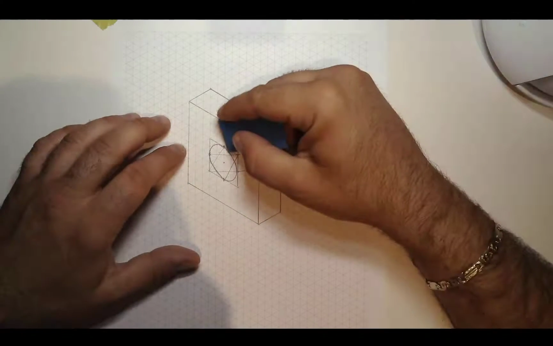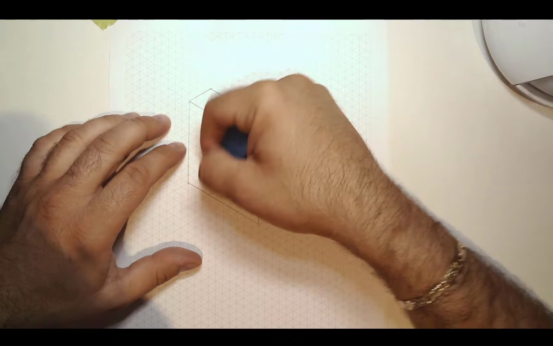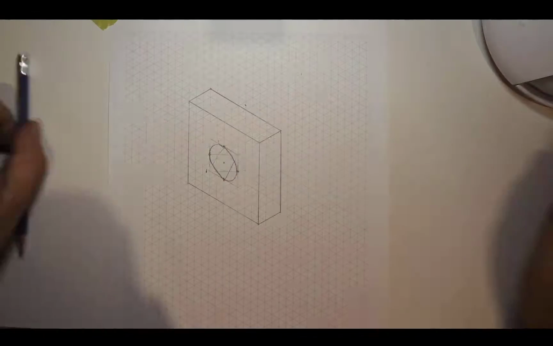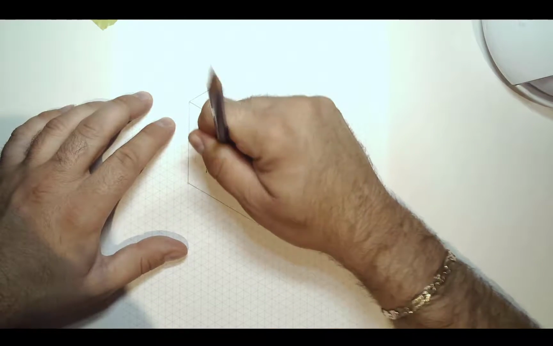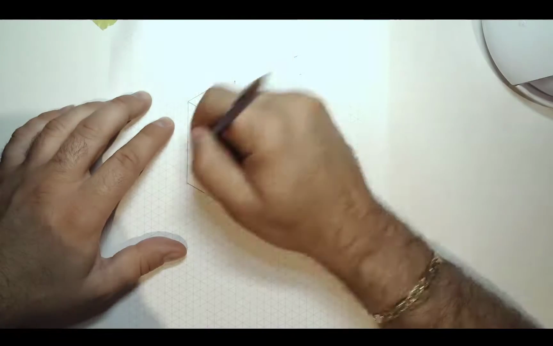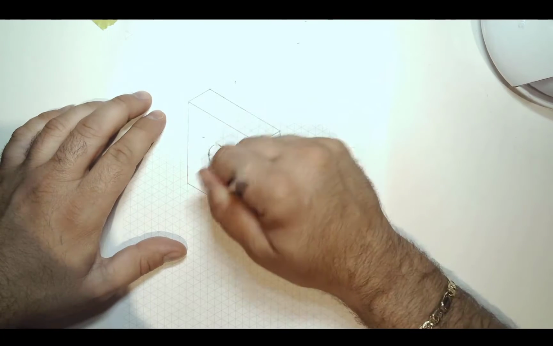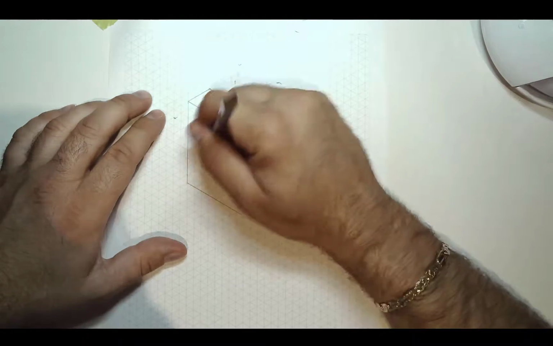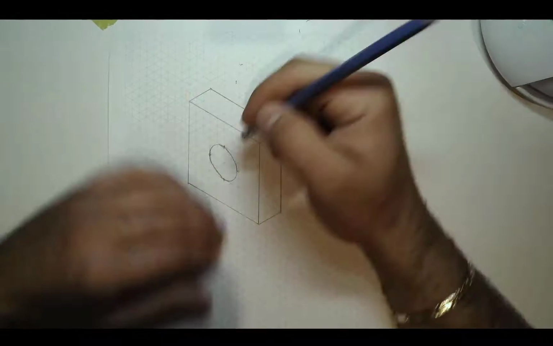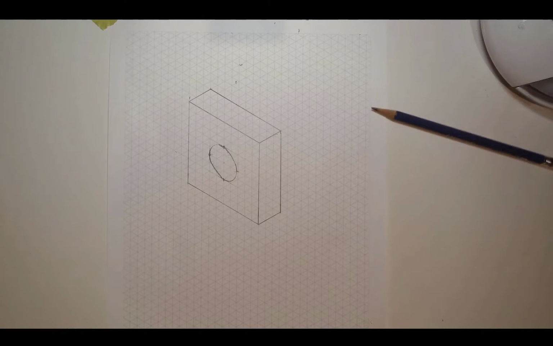So then I'm going to clean this up with my eraser. Let's clean this up. Get rid of the construction lines. So you can clean it up. I drew my lines darker so you can see them. Usually I draw my construction lines lighter so they erase a little easier. But I'm not finished yet. Let me go back to the slides.